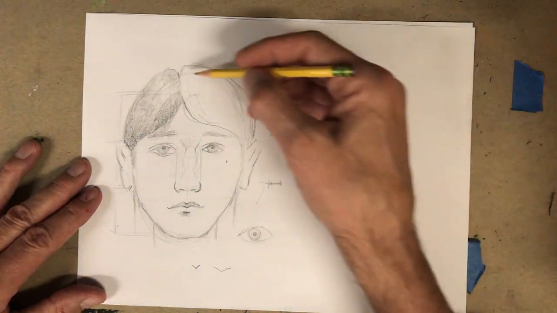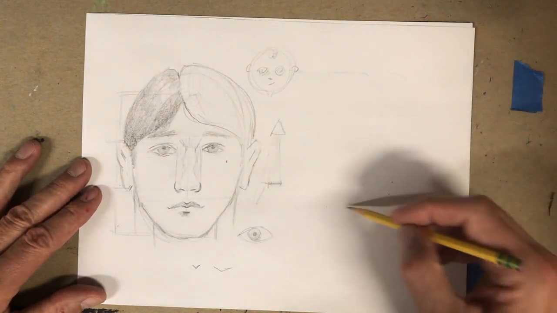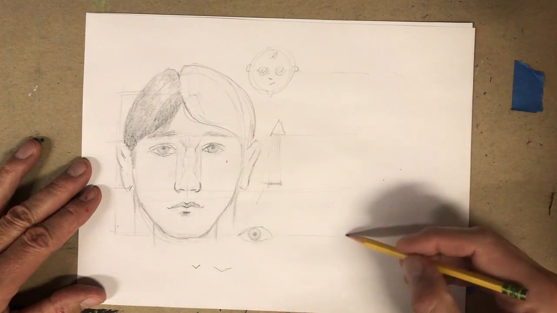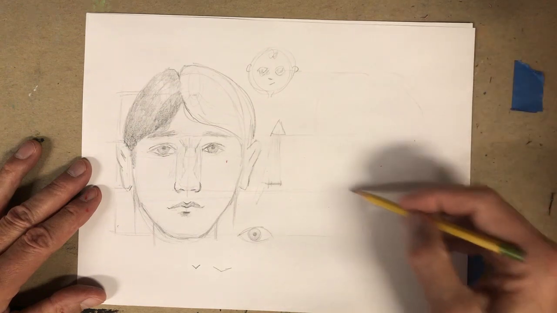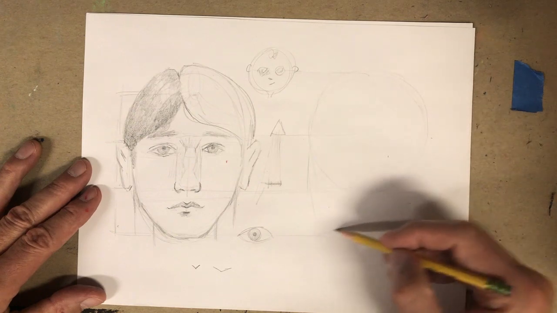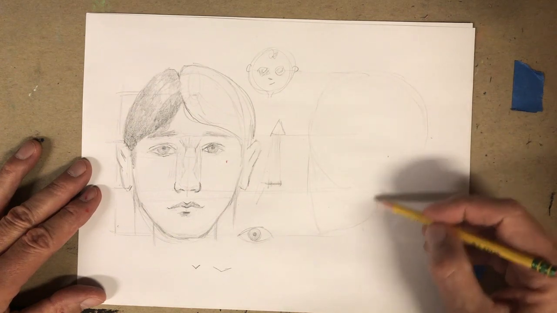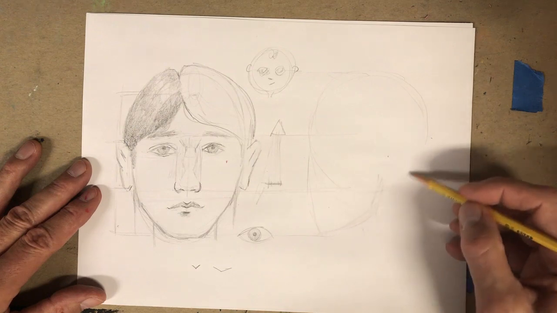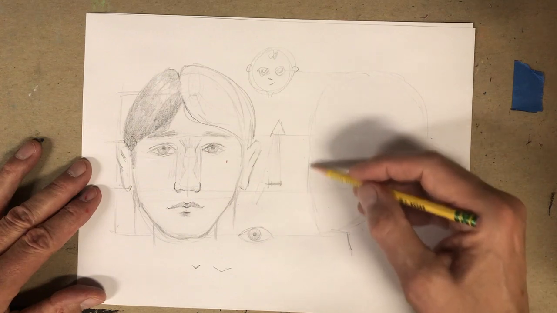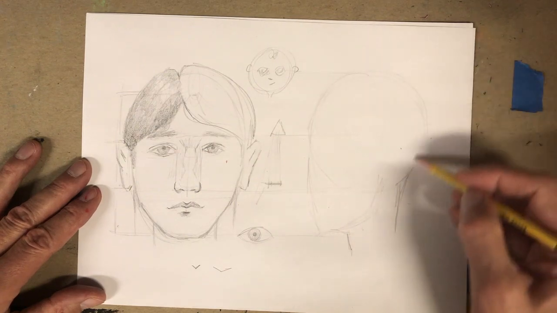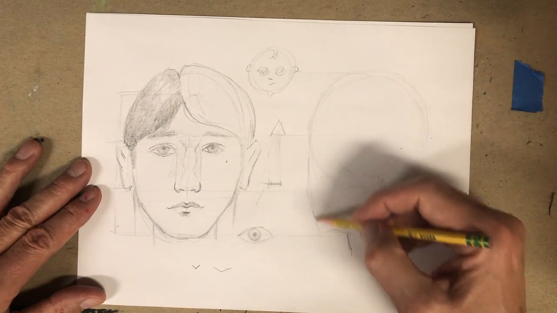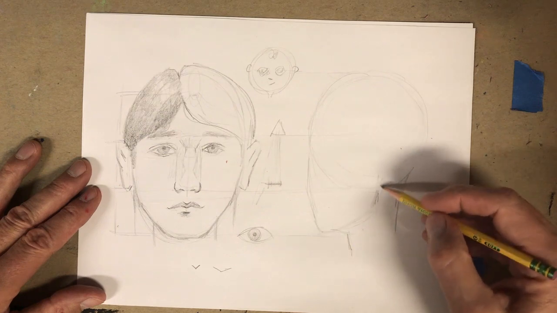Okay, so quickly I want to translate this into a profile. So the main part of the head is a round shape, but the front part of the face and jaw come off of that to come down a little bit.